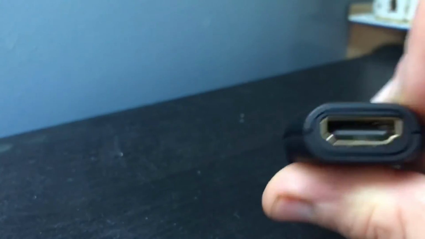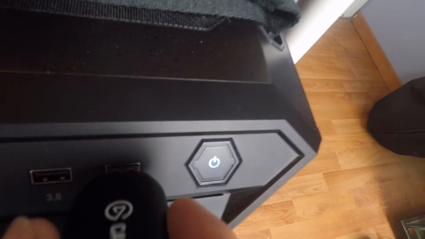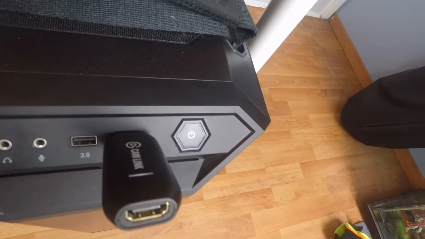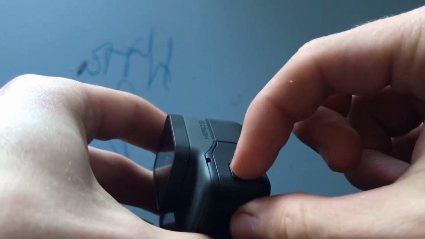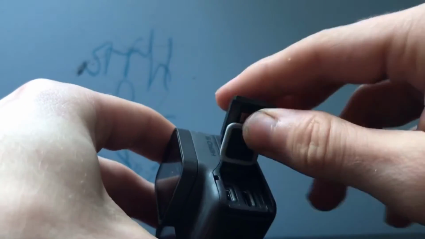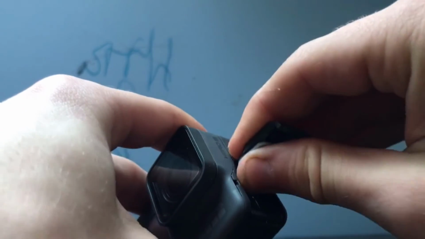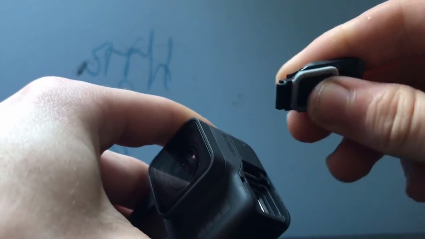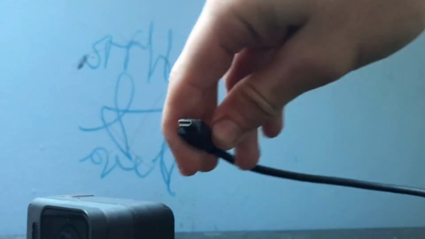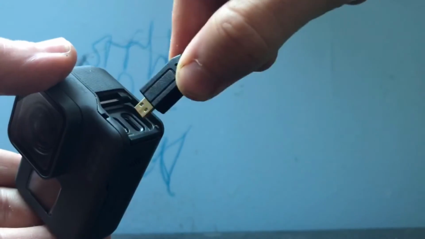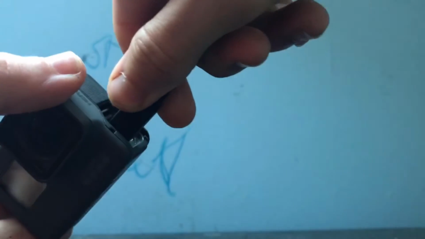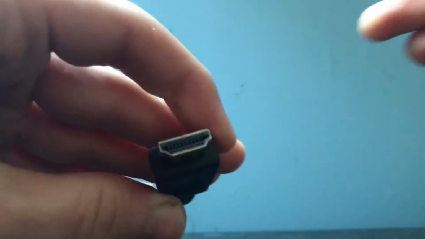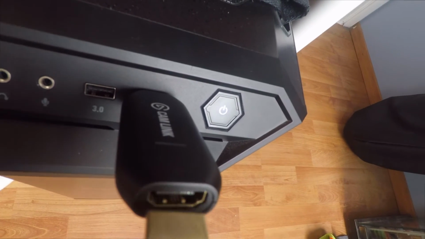For this, plug the Camlink into the PC like so, and take off the IO shield so you can make videos and stream the game, whatever you want to stream really. Then the micro HDMI cable goes into the GoPro like so, and the other end, which is the HDMI, you plug into your Camlink.